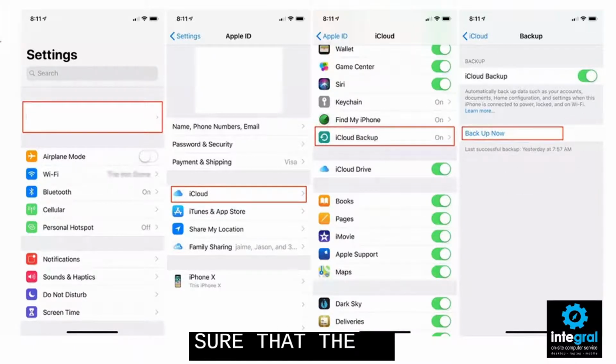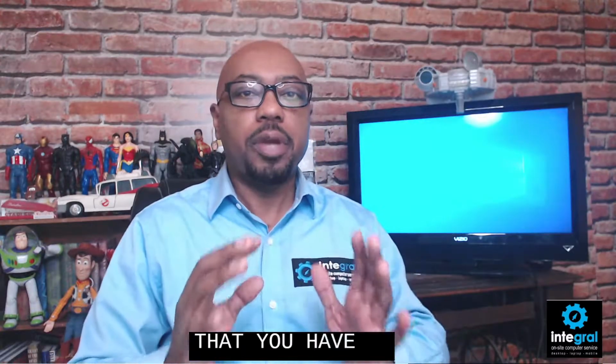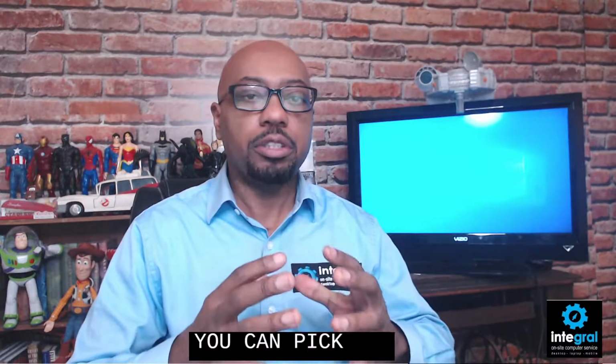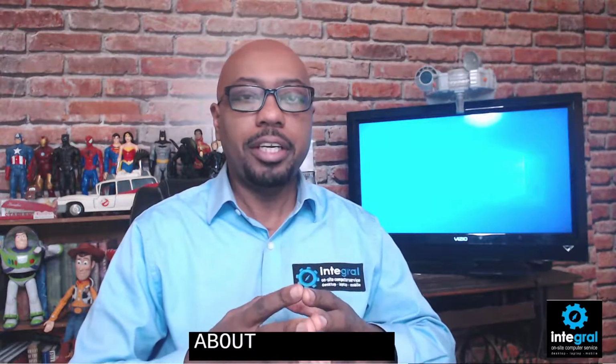Now, the most important thing to remember with iCloud is that you have to have purchased enough storage. For 50 gigabytes of data with Apple's iCloud, it costs you probably about 99 cents a month, and for most of you users out there, it's worth paying the 99 cents a month to have your iPhone or your iPad backed up automatically to the cloud with Apple's service.